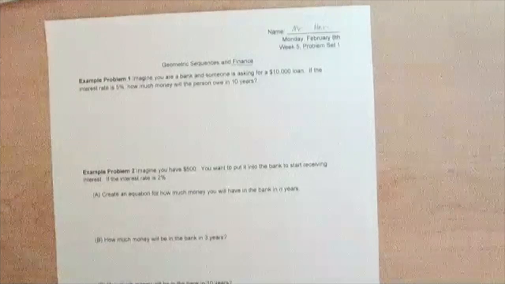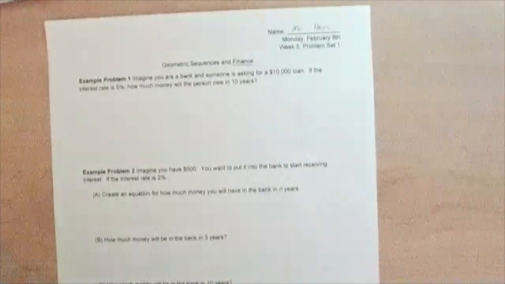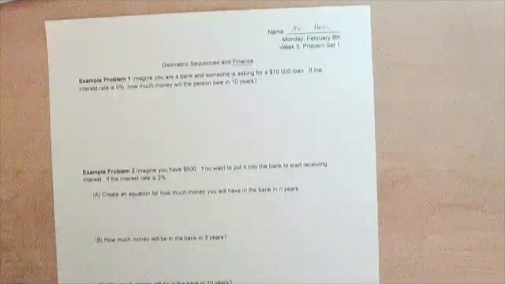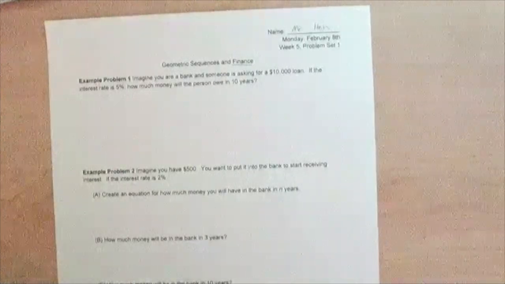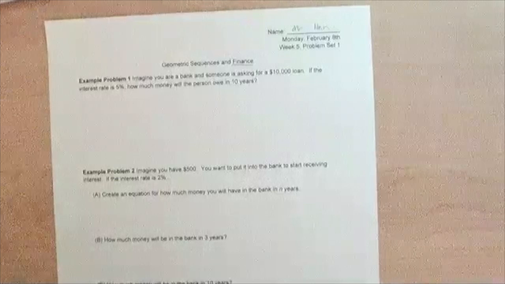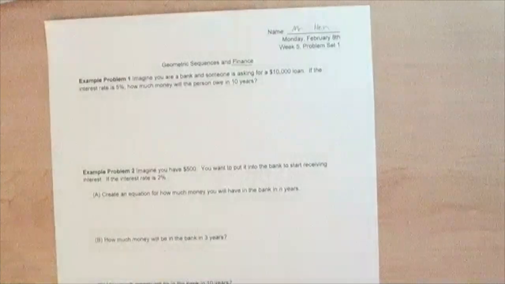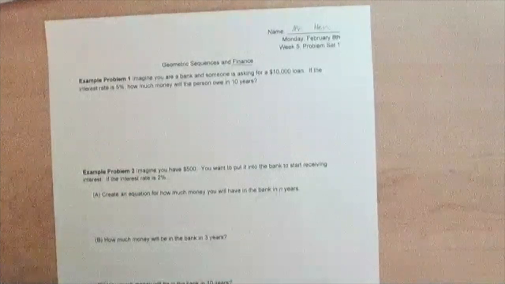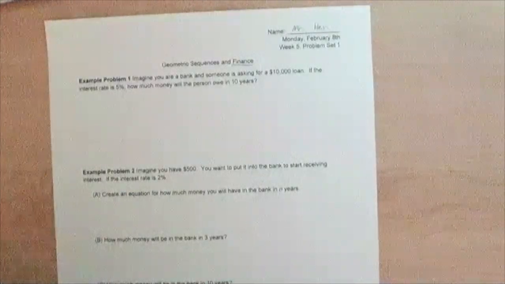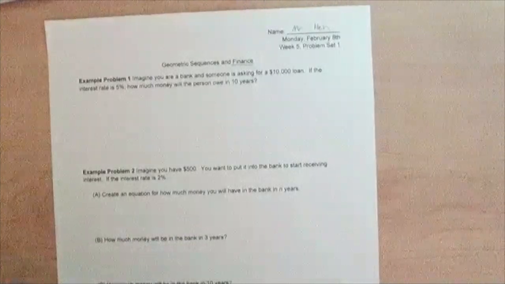Because this is a cool topic, and if you're interested in finance, if you were paying attention to the stonks, you're gonna enjoy this because finance has been a big topic recently. And it's kind of cool. So yeah, we're going to talk about loans essentially. So for example, problem 1, it says imagine you are a bank and someone is asking for a $10,000 loan. If the interest rate is 5%, how much money will the person owe in 10 years?